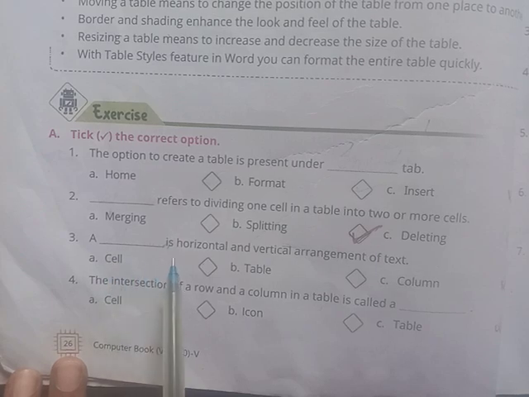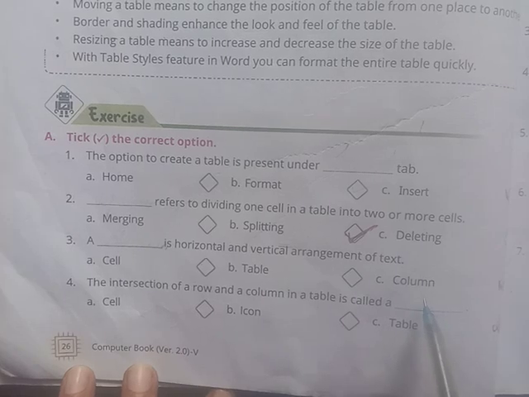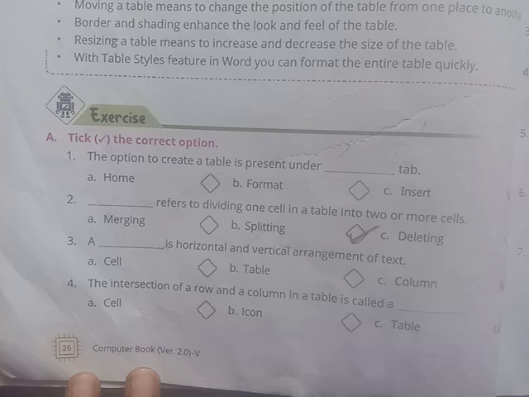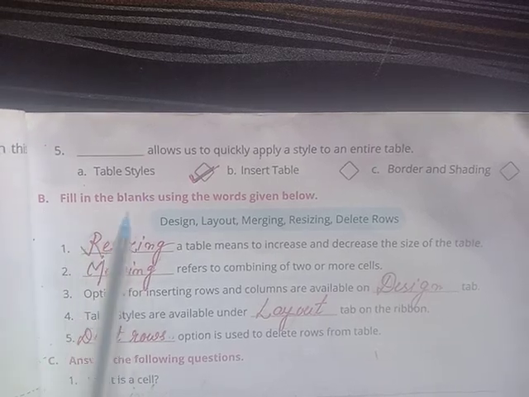Third, a dash is horizontal and vertical arrangement of text. Answer is column. 4. The intersection of a row and a column in a table is called a dash. Answer is table. 5. Dash allows us to quickly apply a style to an entire table. Answer: table style.